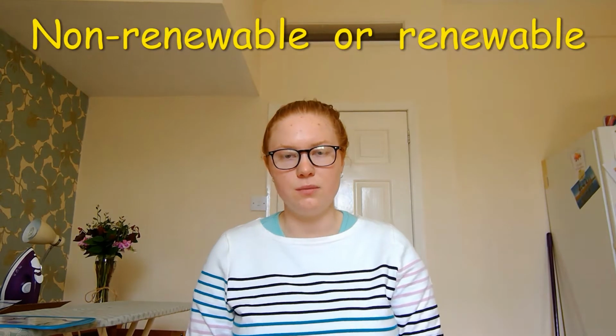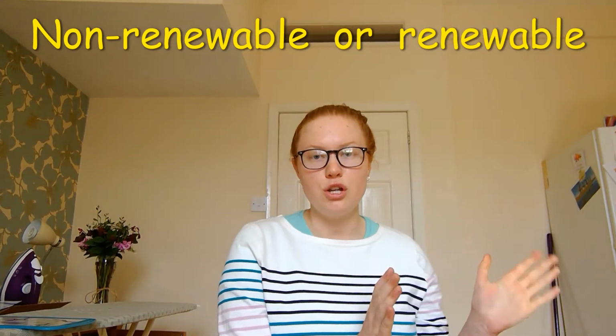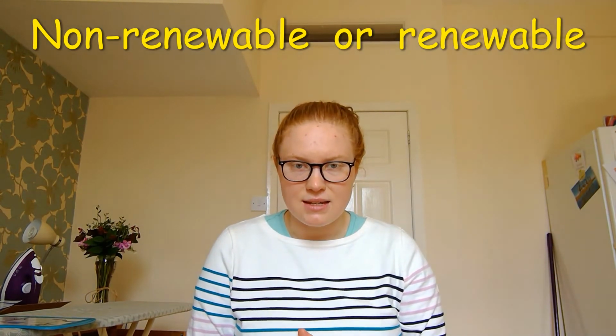When we make electricity, we use energy stored in fuel. And this fuel can be one of two types. It can be non-renewable, meaning it can only be used once, or renewable, where it's very easy to make it come back again. Non-renewable fuels use coal, oil, gas, or nuclear power. Let's have a look at how these are used to make electricity.